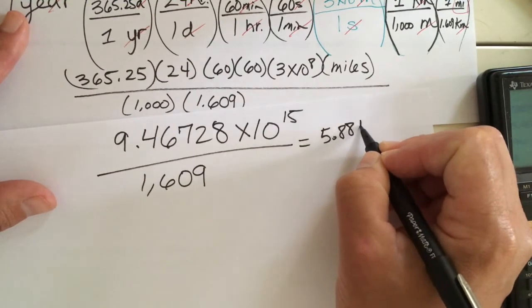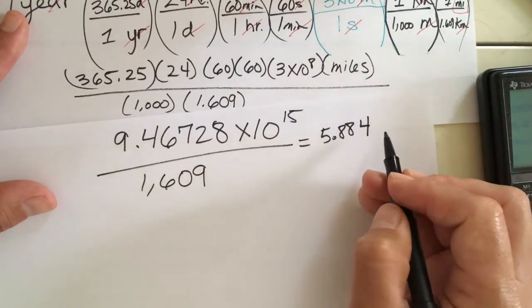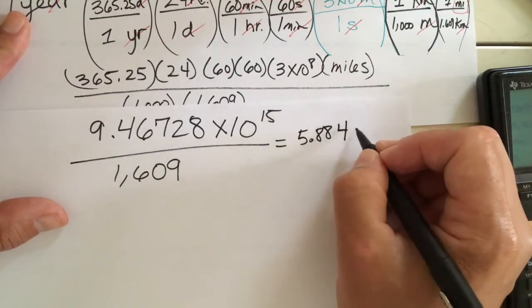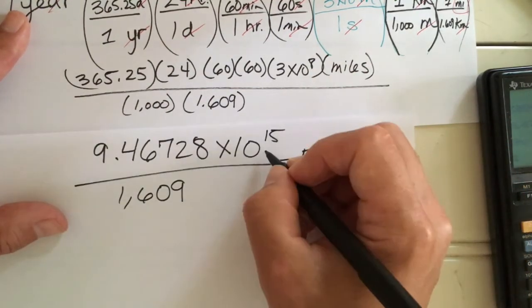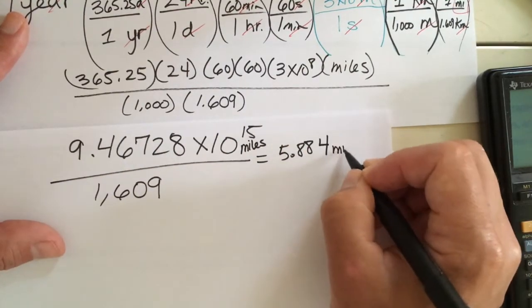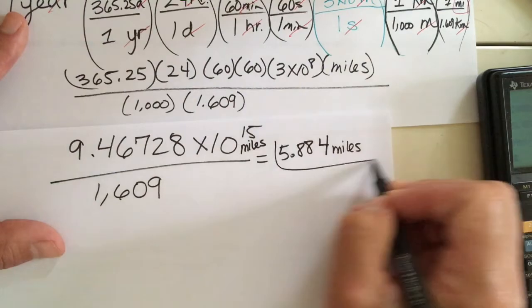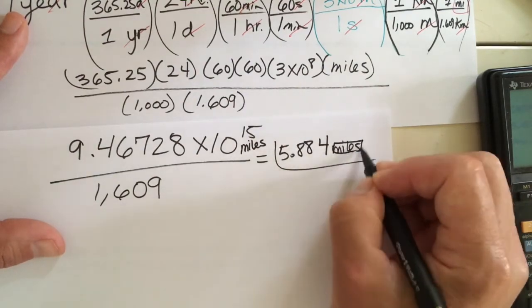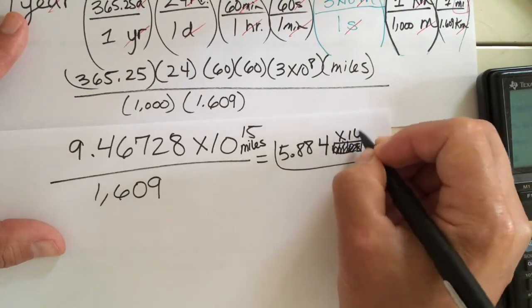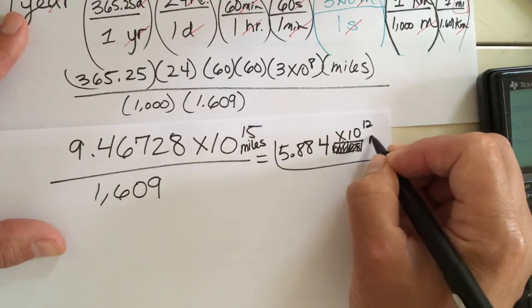I'm going to go one more digit. There's a 3 9, so I'm going to take the 9 and round the 3 up to a 4. All right, times 10 to the 12th. And, oh, I forgot to write my units. Shame on me. Miles. Whoops. 5.884 times 10 to the 12th miles.